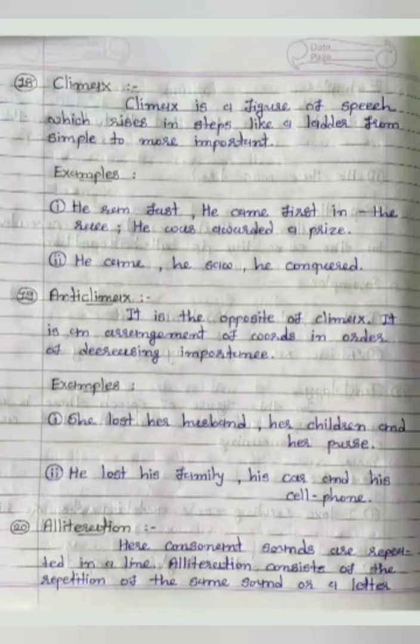So it is also given in increasing manner. So it is climax. Now the second one is anticlimax. It is the opposite of climax. Anticlimax is the opposite of climax. It is an arrangement of words in order of decreasing importance.